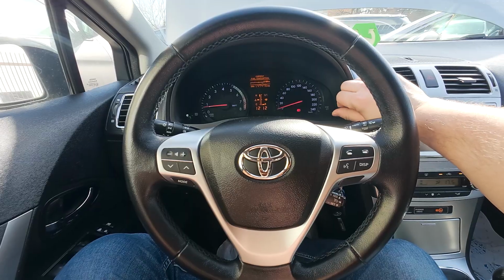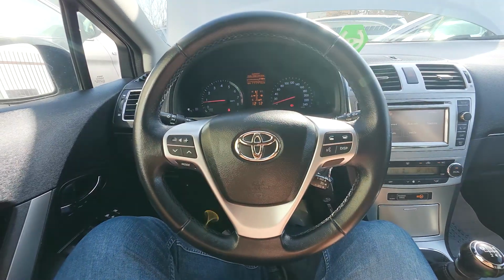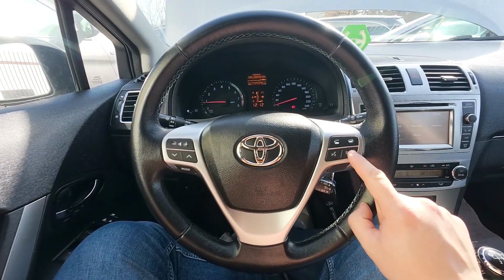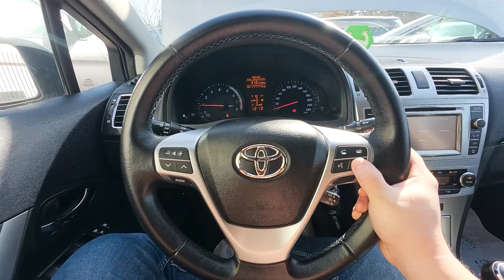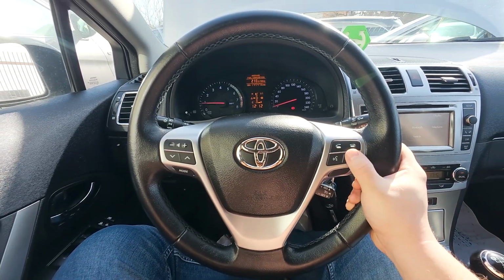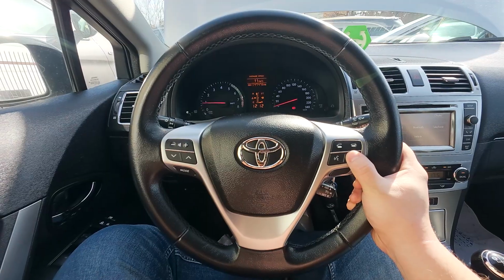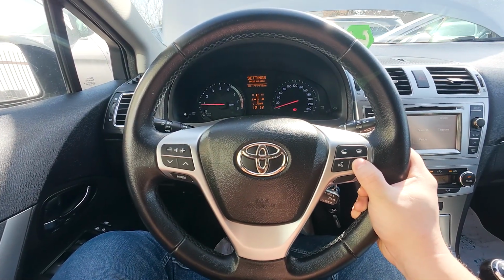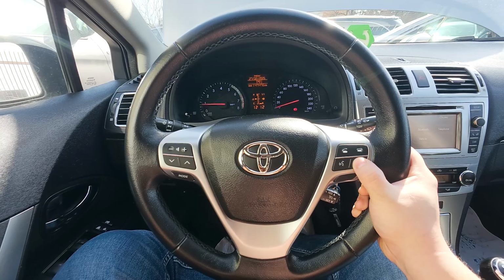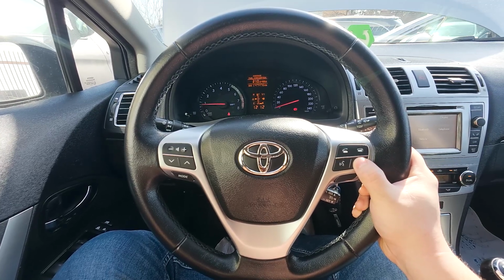In the beginning, take a look at the steering wheel. Right here we've got the display button. Press it to change information on the instrument cluster. You can check average fuel consumption, range, average speed, elapsed time, seatbelt status, and you can go to settings. Also you can find date and odometer.